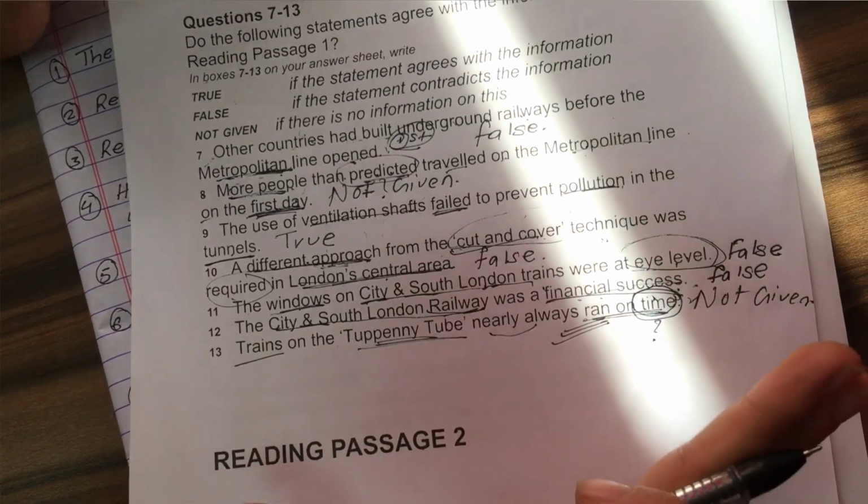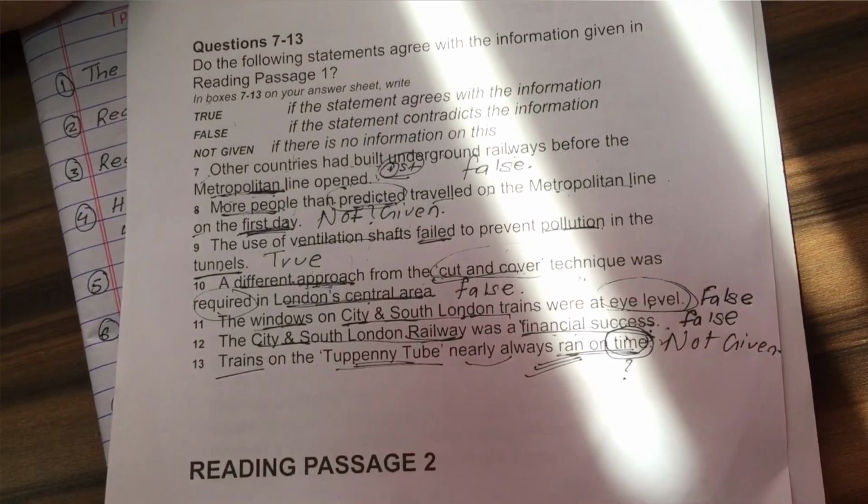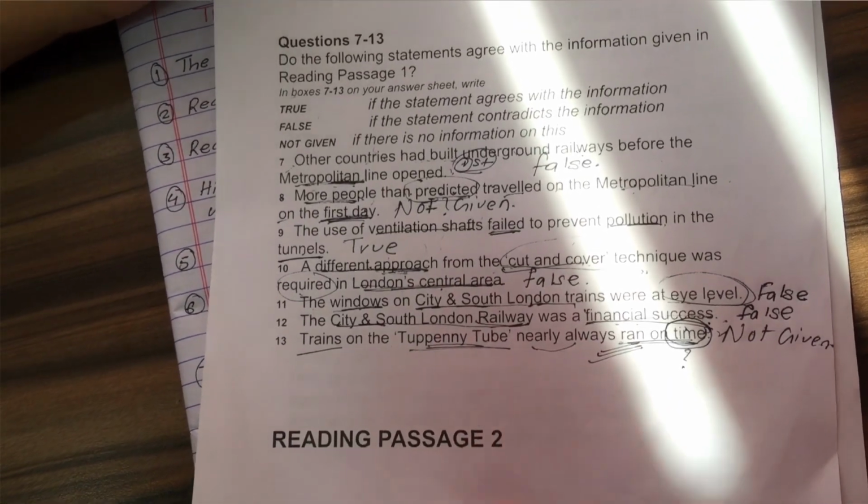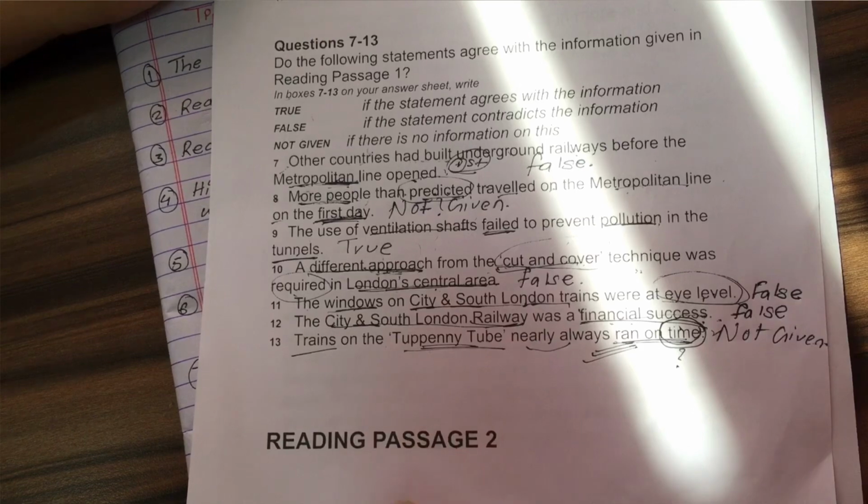So always focus on the meaning itself. When do you have to write true, when do you have to write false, and when do you have to write not given. This is how we end our true, false, not given chapter.